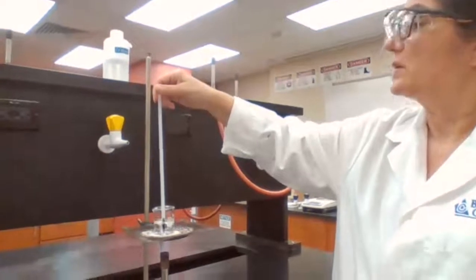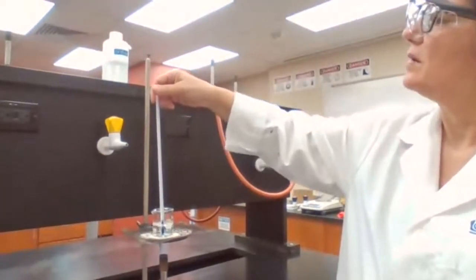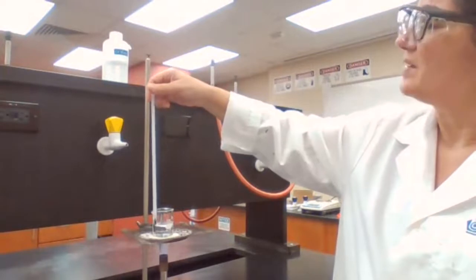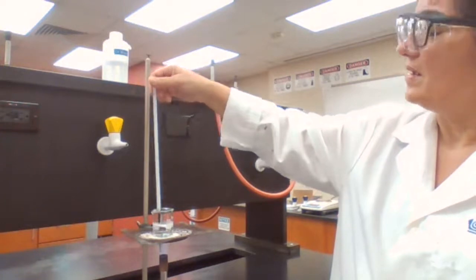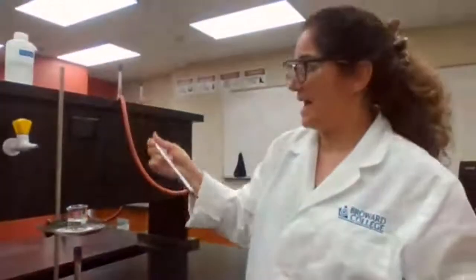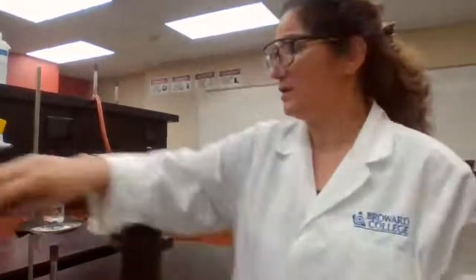I'm not sure how, but it actually records 101 using this thermometer. It could be due to atmospheric pressure, or the water is not pure water. But I cannot change the number, so I'm going to record what I got, and it was 101 degrees Celsius.